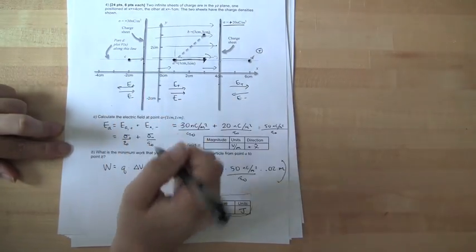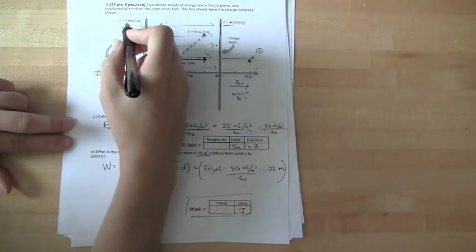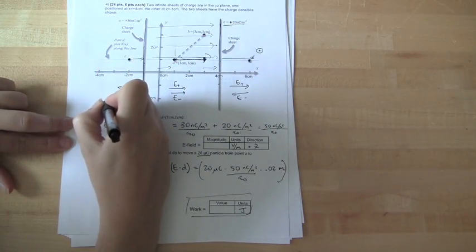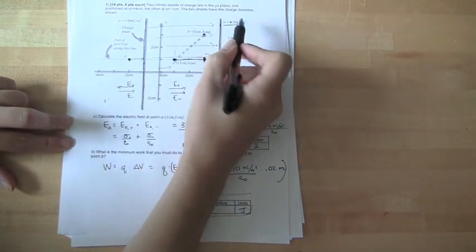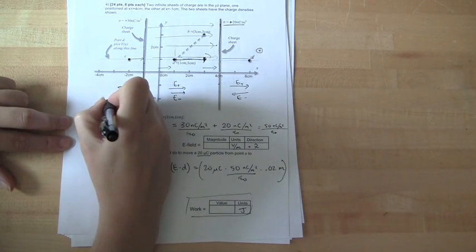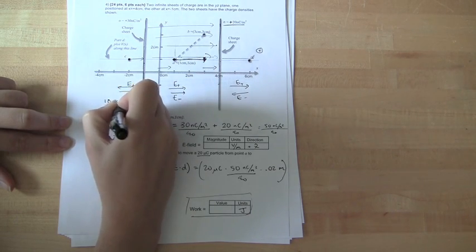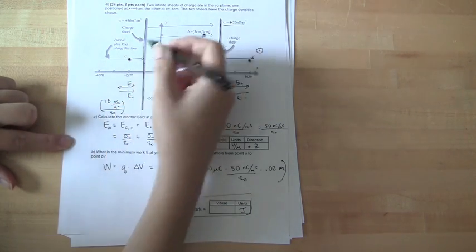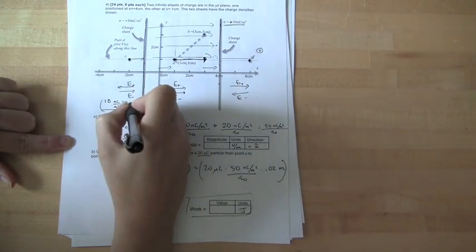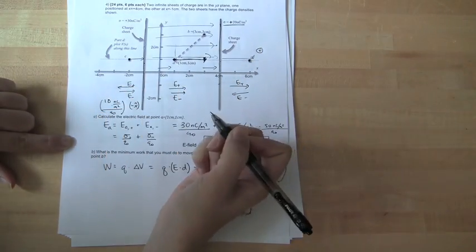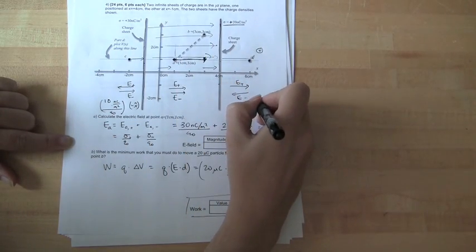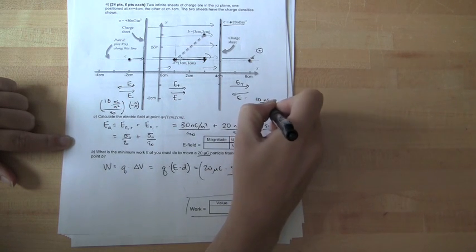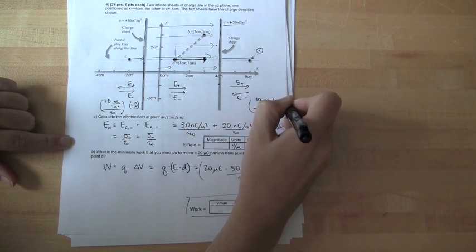So out here the net field will be 30 minus 20 nanocoulombs per meter squared, so it'll be 10 nanocoulombs per meter squared over epsilon naught, and that will be in the negative x direction. Out here, it'll be the same magnitude, but in the opposite direction: 10 nanocoulombs per meter squared over epsilon naught in the plus x direction.